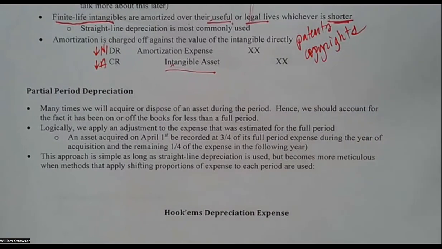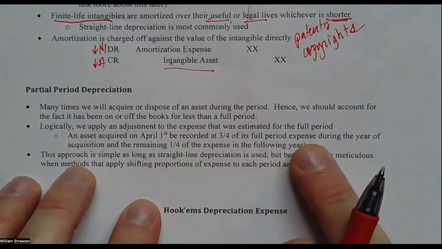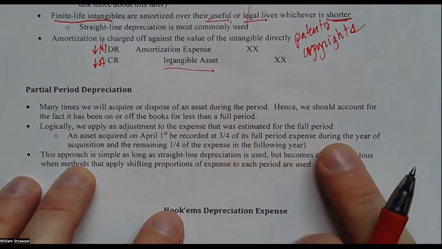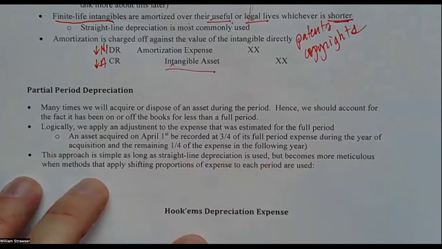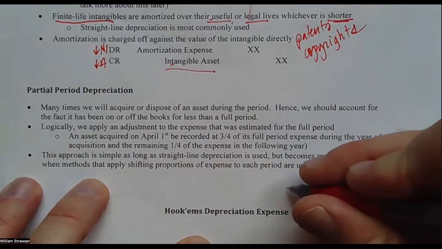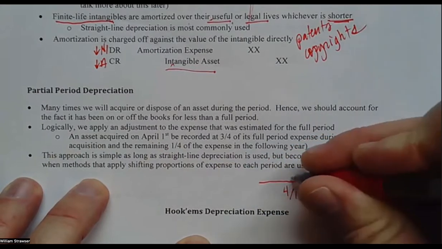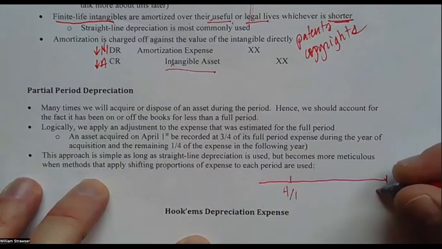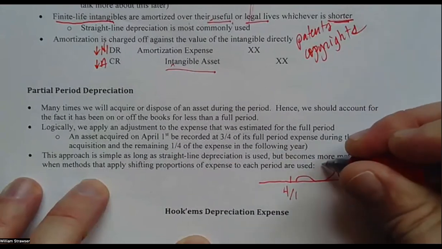And so when we have a partial period, we are looking at, for example, in this one, I said logically, we apply an adjustment to the expense that was estimated for the full period. So if we acquired an asset on April 1st, then if we're a December 31st fiscal year end, we know that there are 9 months here.